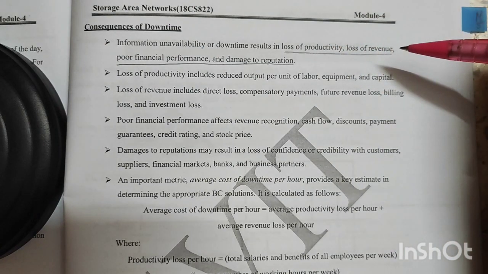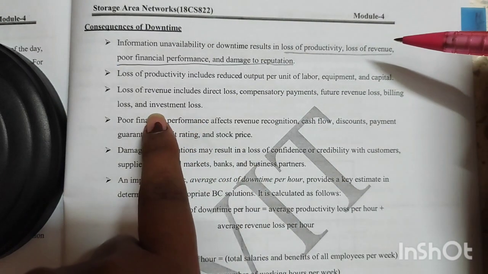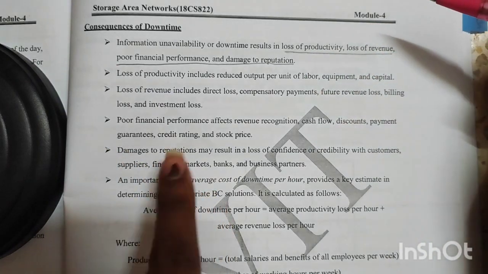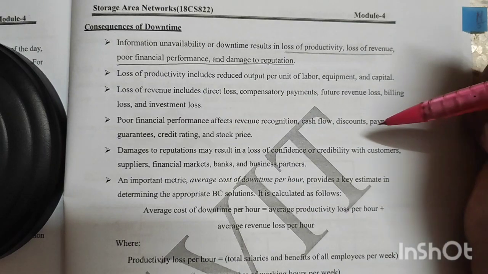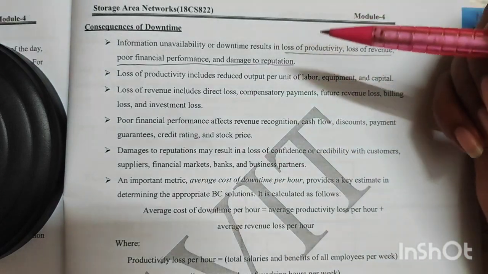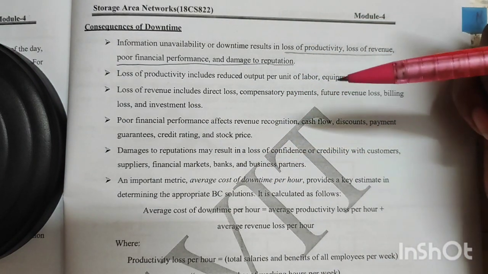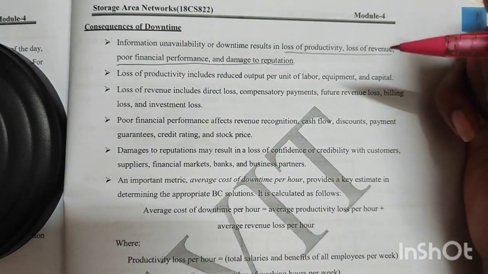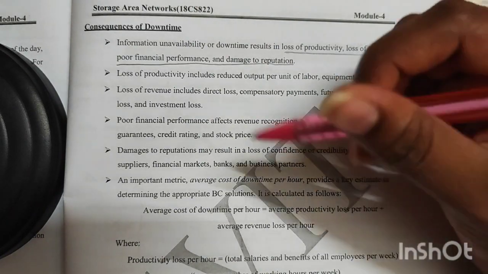Loss of revenue is when you have a lot of billing losses, investment losses, direct losses. So everything related to money. Finances are related to cash flow, discounts, payments, and stock price. Poor financial performance affects your revenue recognition. And then you have damage to reputation. Once you get a bad reputation in the market, your reputation sticks with you, right? So that is what happens.